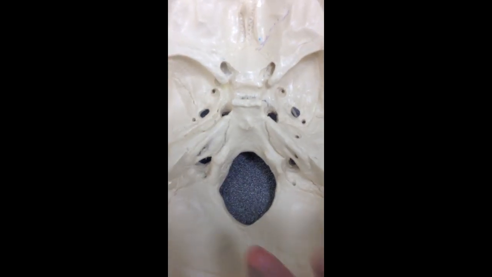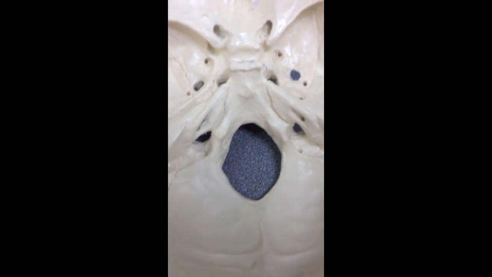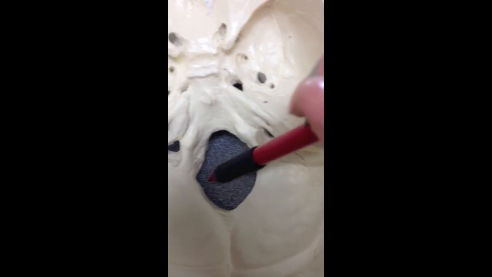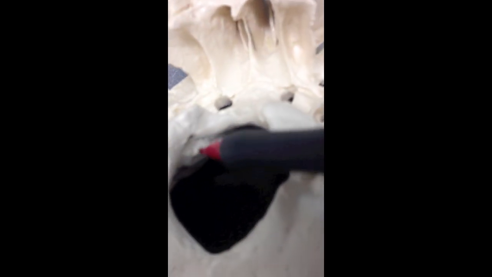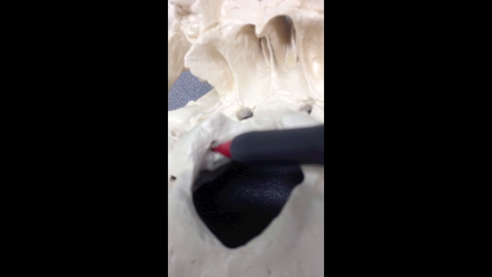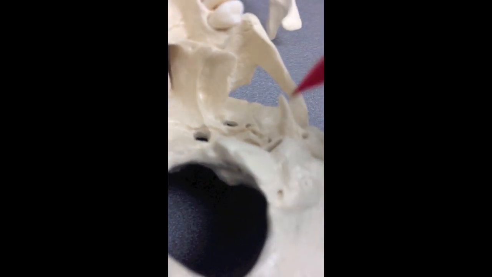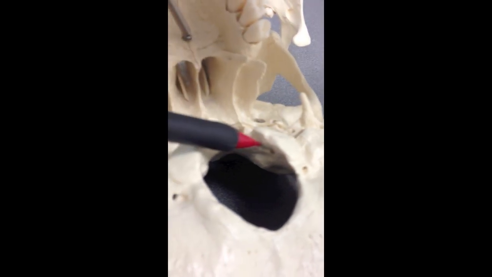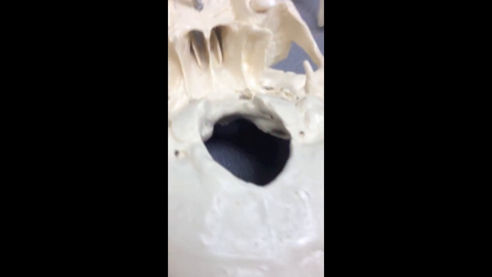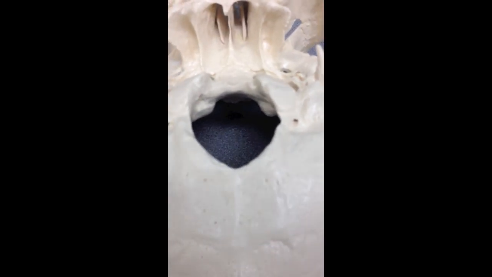You can also see where on the sides of the foramen magnum, there's a foramen that is hard to view on the camera here. But if you look just underneath the occipital condyles, here and here, that is the hypoglossal canal.